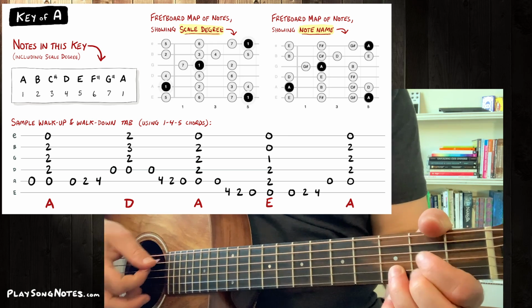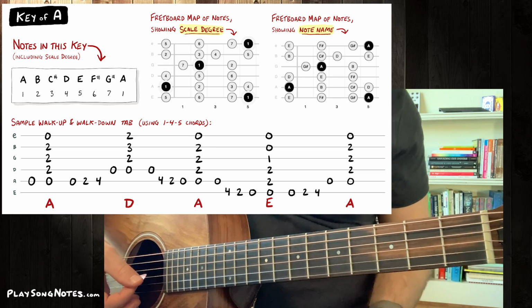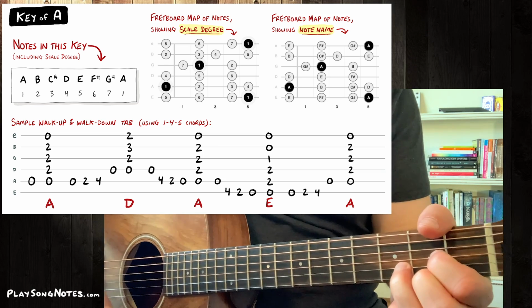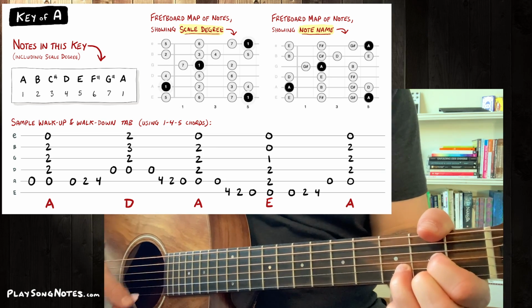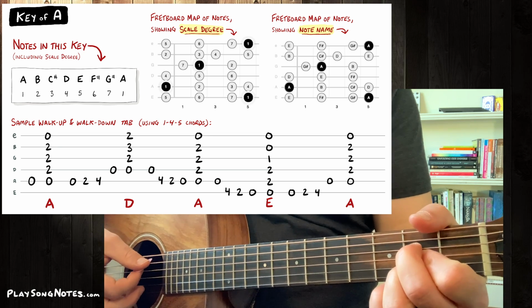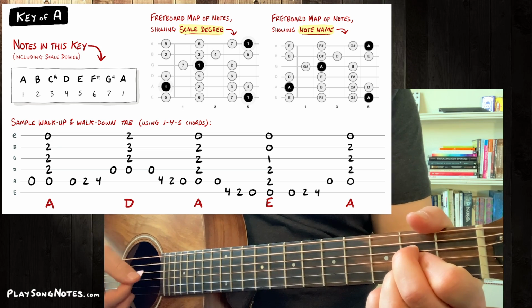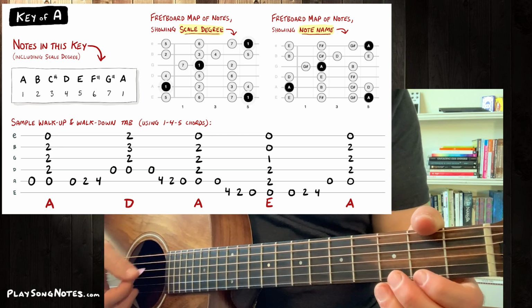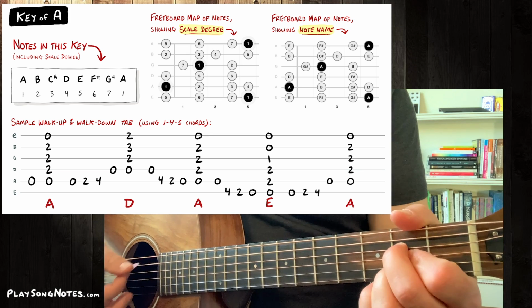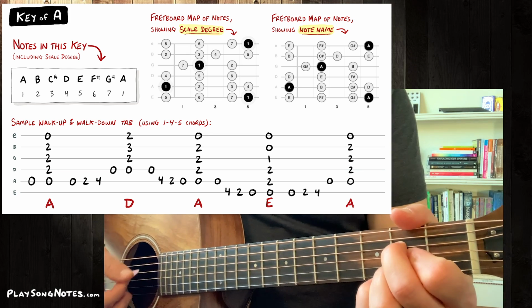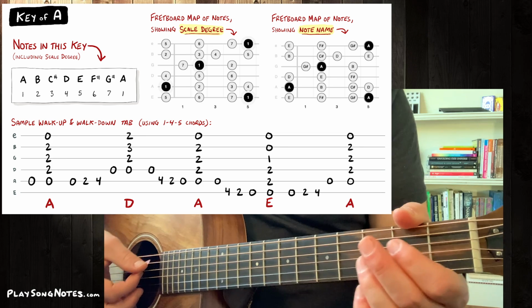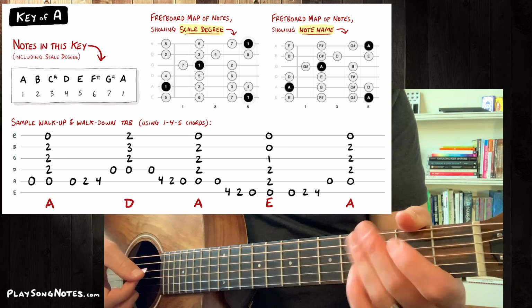It's the 4th degree of the scale, 1, 2, 3, 4, and the 4 chord is always going to be major, typically within a song, right? And to get to it though, we're going to connect this A to this D. So we want to get from this 1 to this 4, from this 1 to this 4.